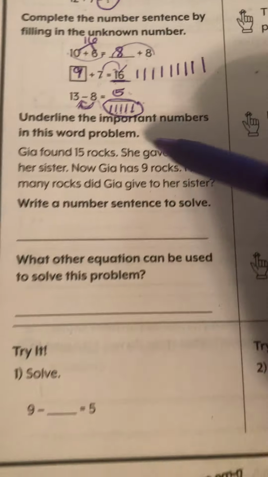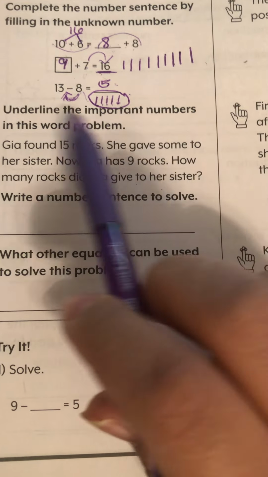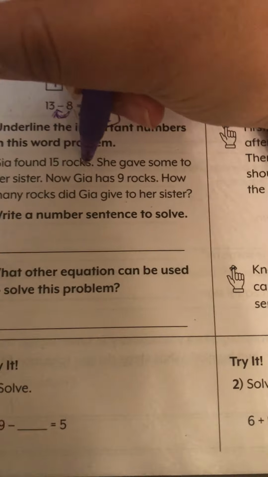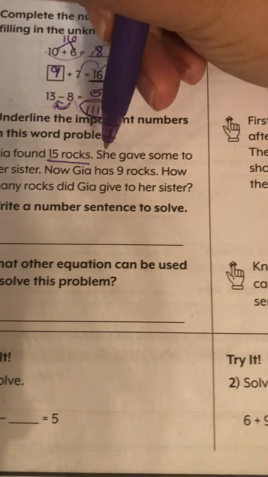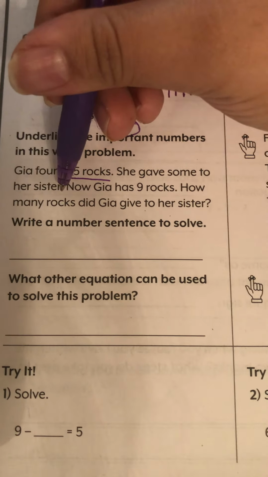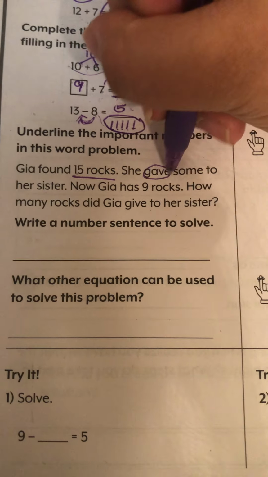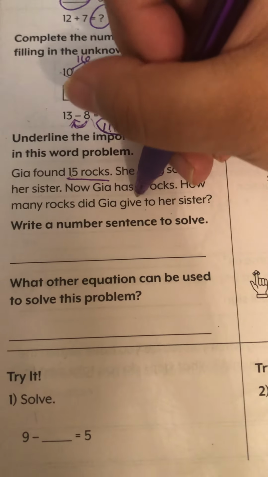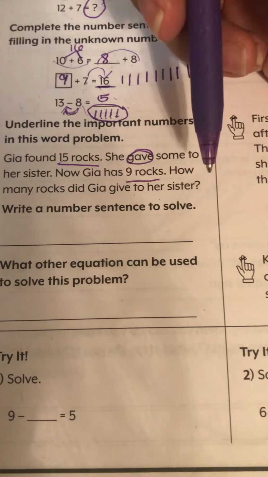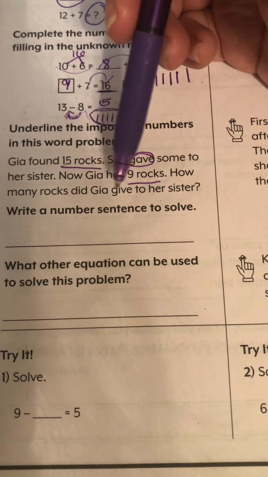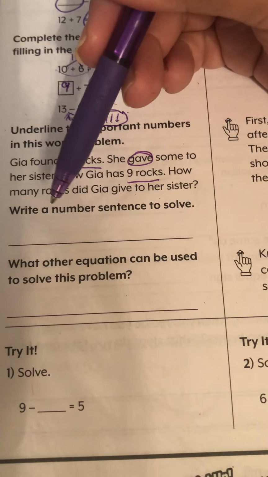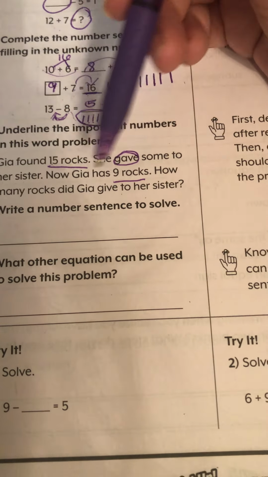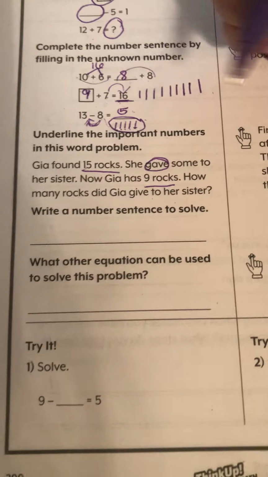So we're going to be reading a word problem. Underline the important numbers in this word problem. Gia found 15 rocks. That's important. She gave some to her sister. She gave, that's our action word. She gave something. Now Gia has 9 rocks, so she has less because she gave away. How many rocks did Gia give to her sister? Write a number sentence to solve. So we're not asking for the answer yet. It's just saying, how can you solve this?